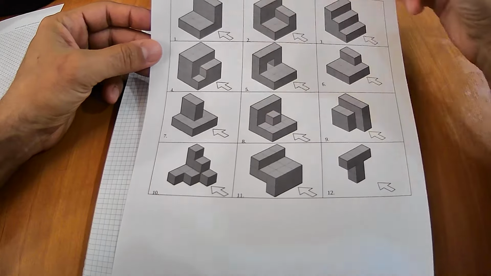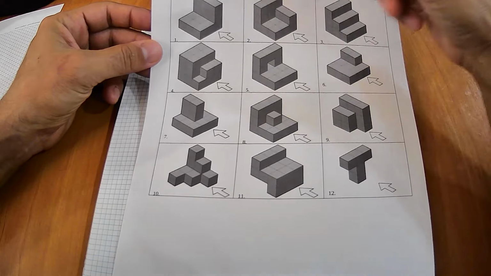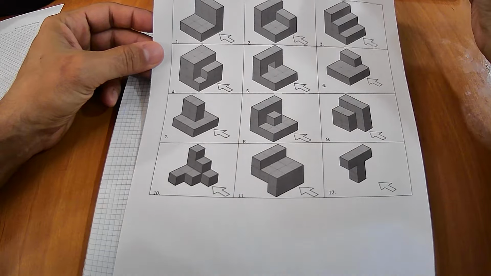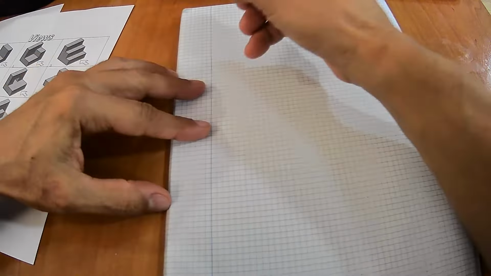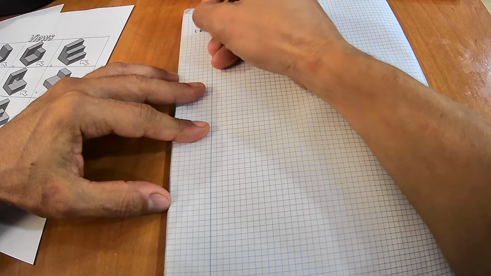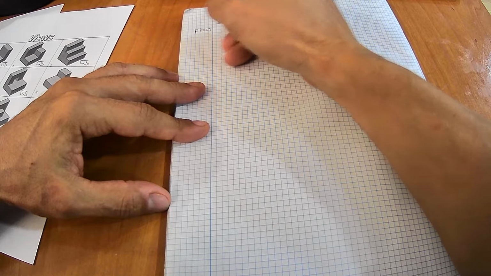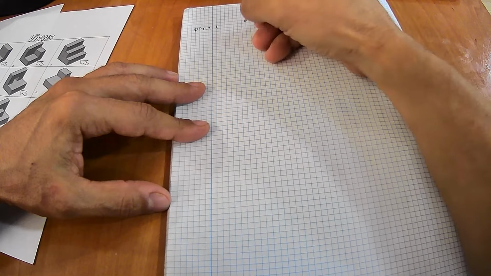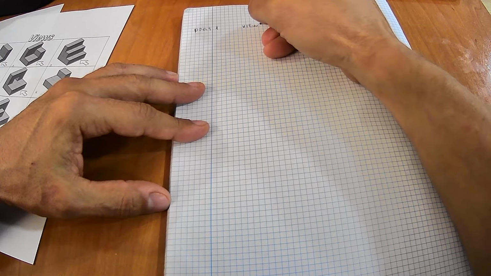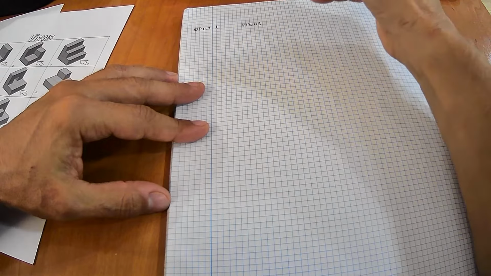with these parts. Here we have parts number 1, 2, 3, 4, and so on. So first of all, I want you to write here part 1 because we are going to draw part number 1. Okay? Part 1. And then here you have to write views because we are going to draw the views.